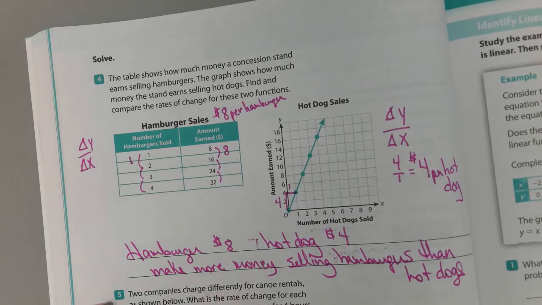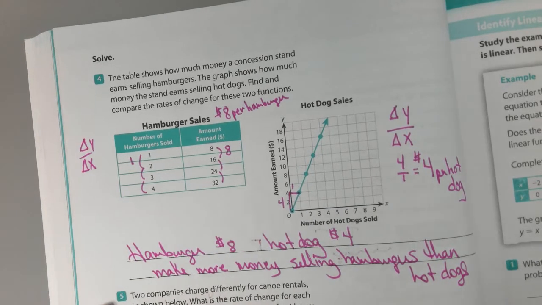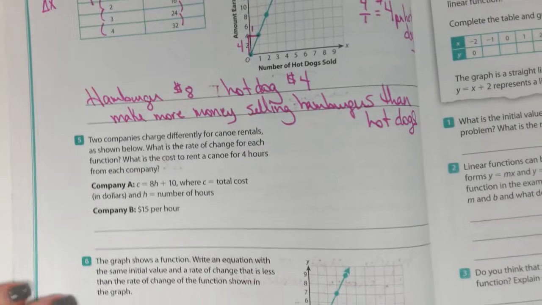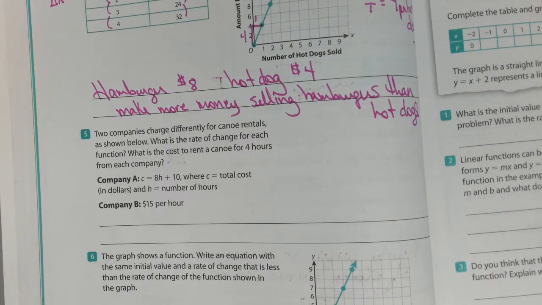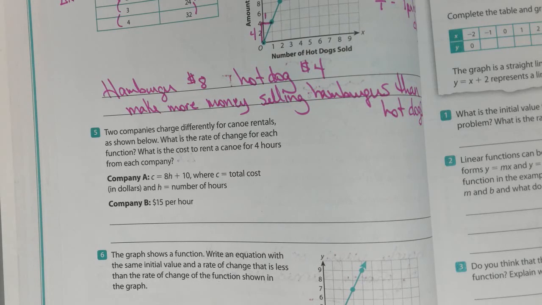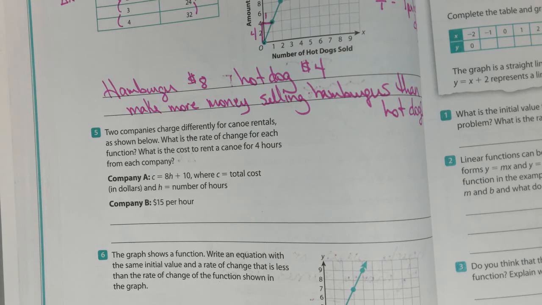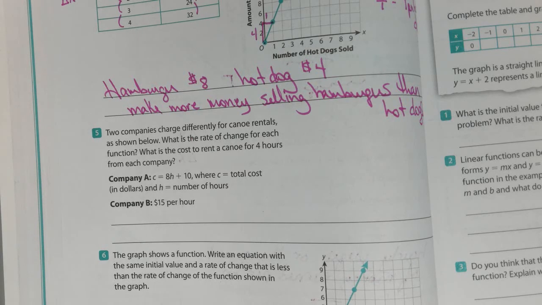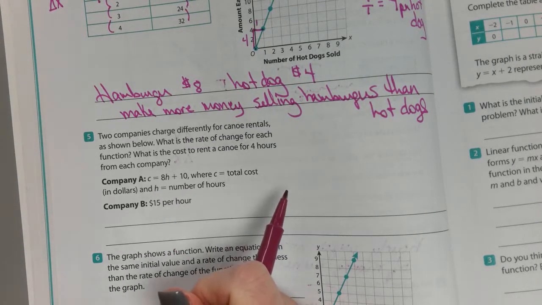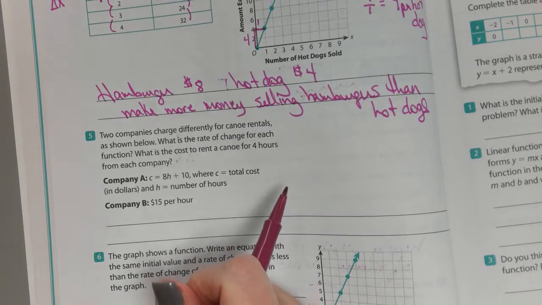Okay, that's what we're looking at there. All right, moving on. Number 5 says 2 companies charge differently for canoe rentals as shown below. What is the rate of change for each function? What is the cost to rent a canoe for 4 hours from each company? All right, now remember, rate of change is always the coefficient of X.